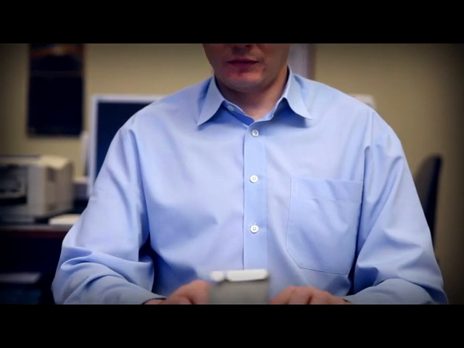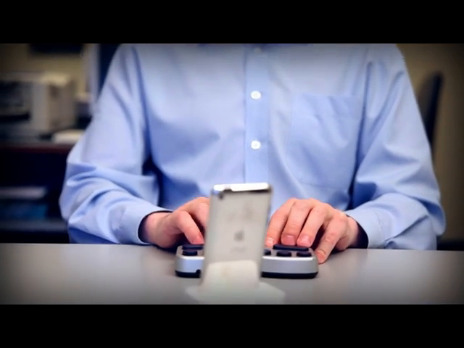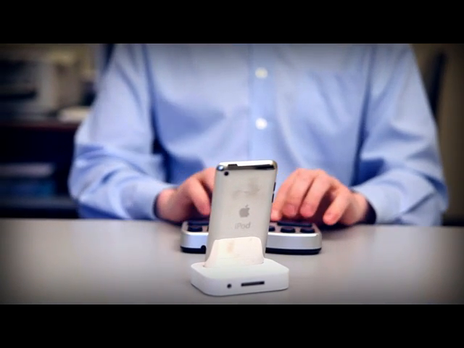And that's how to add a contact on the iPhone, iPod Touch and iPad using BraillePen 12.